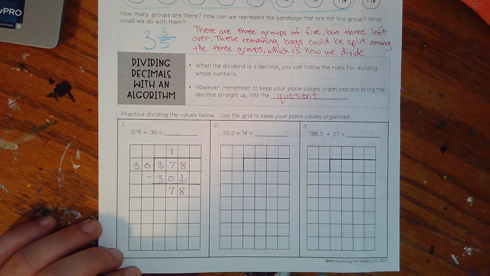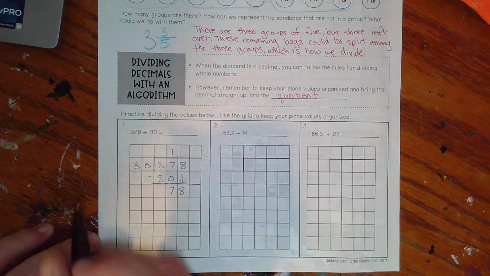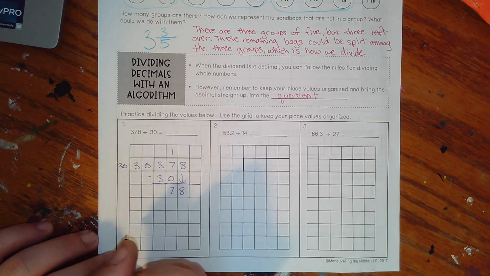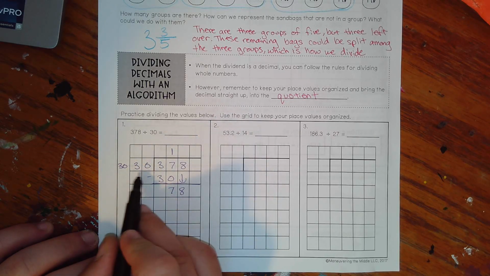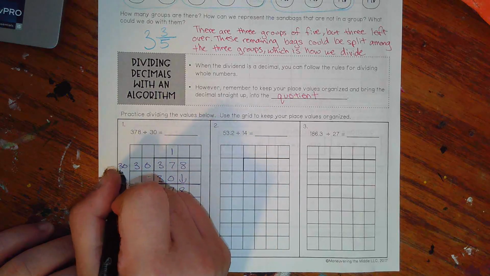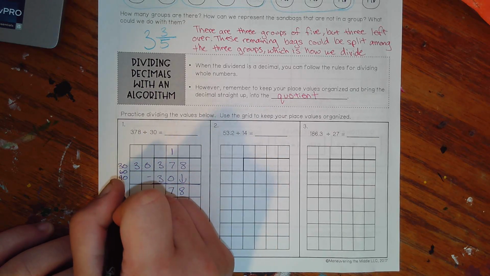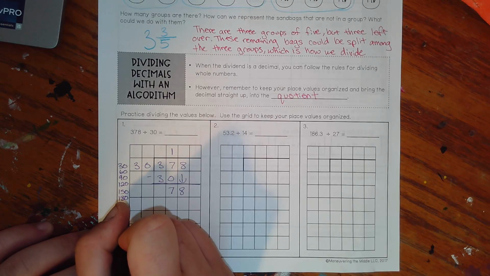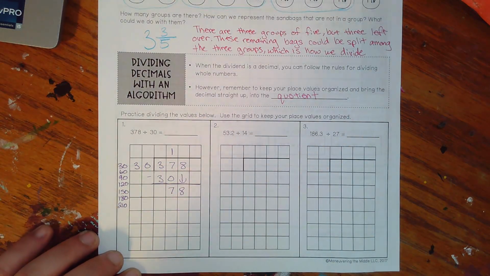Now, how do we know how many times 30 can fit inside of 78? What you can do off to the side is make a little list where you're skip counting by your divisor. So I have 30, 60, 90, 120, 150, 180, 210. And we can just stop there, I guess. It's not that big of a deal.